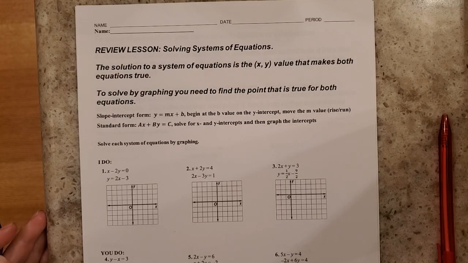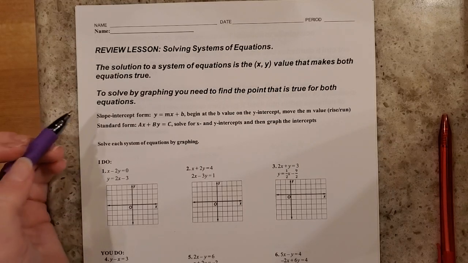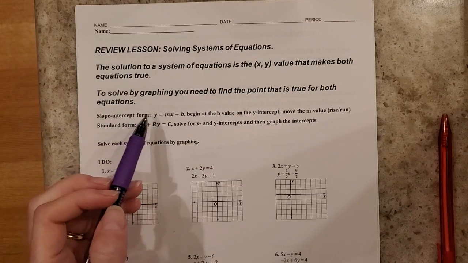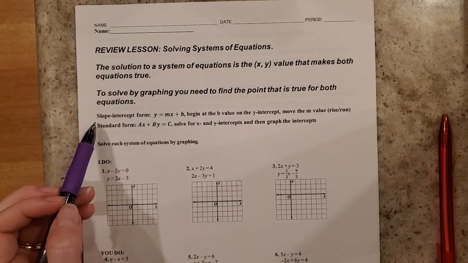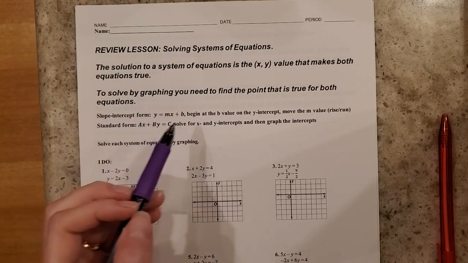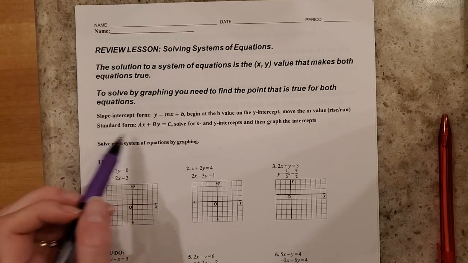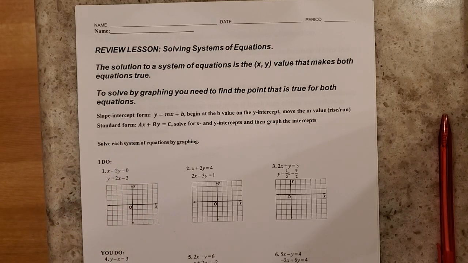Okay, so today's lesson is on solving systems of equations, and we're going to solve by graphing first. In order to solve a system of equations by graphing, you have two choices. You can use slope-intercept form and begin at the b and move the slope. Or if it's in standard form, you can try to solve for the x and y intercepts and then graph. And of course, there's always the option of a table of values.